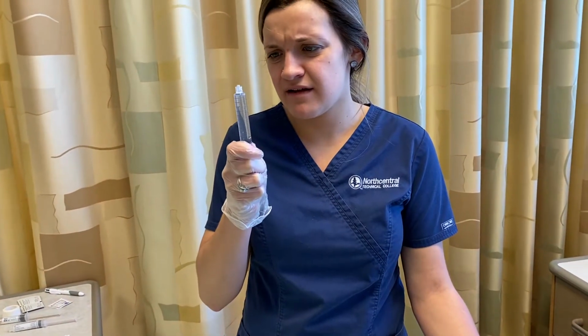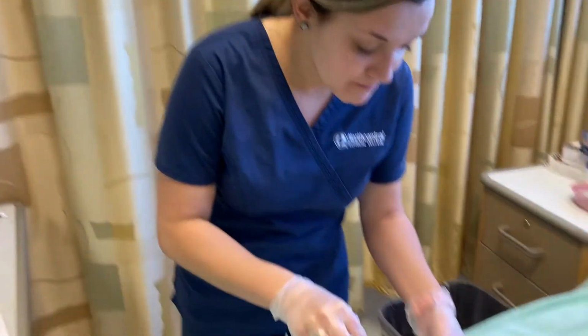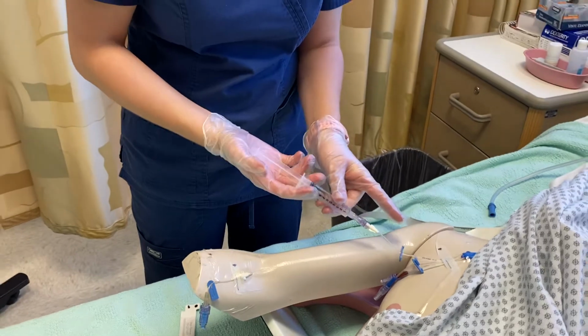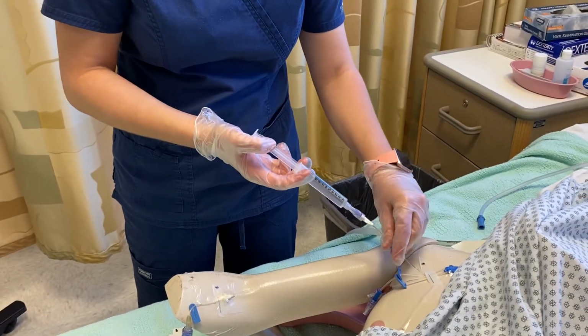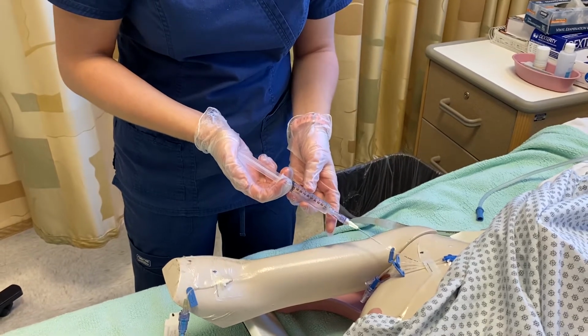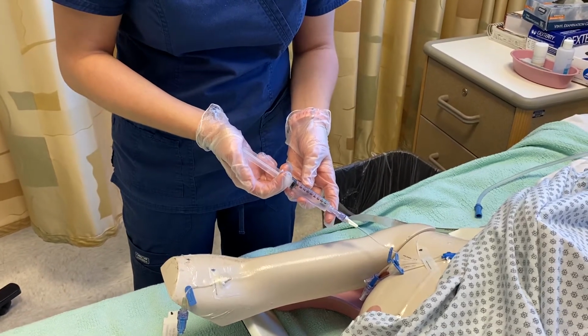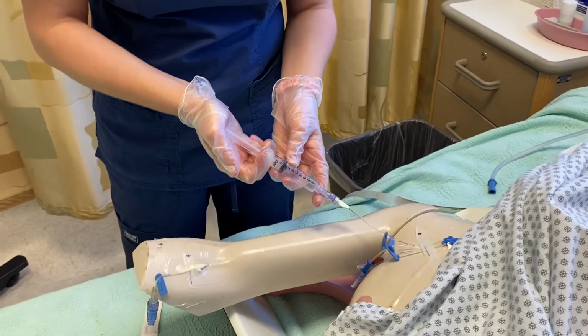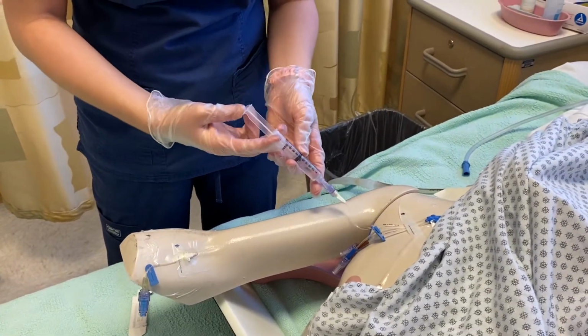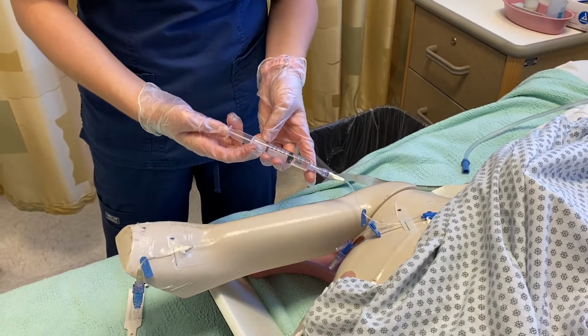I'm going to get any air that I might have out. I'm going to attach that. And we're just going to do this first flush, and remove the clamp as well. First flush to make sure the line is patent and that it goes through just fine. And you give this however fast your facility protocol says for.